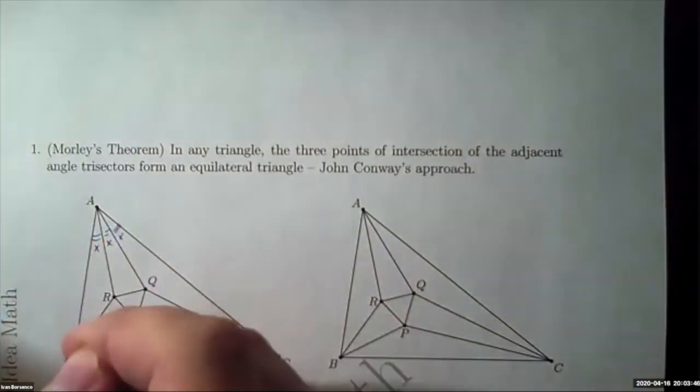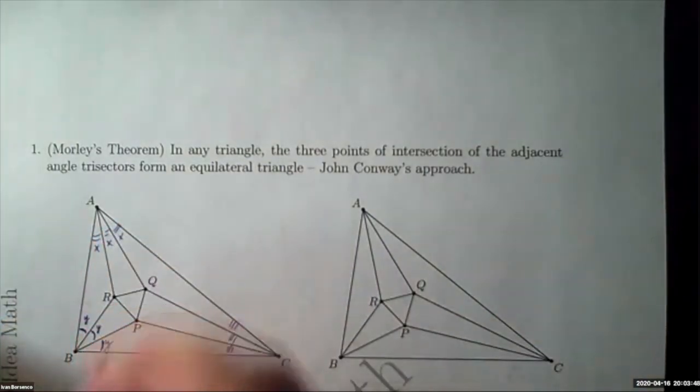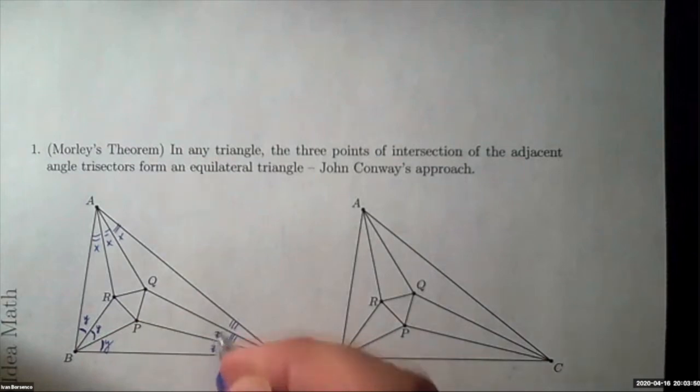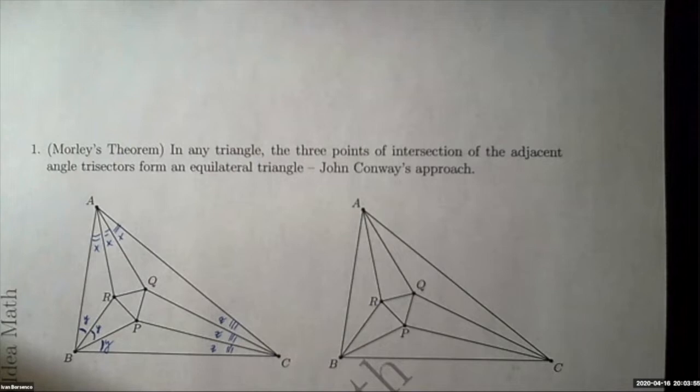He said, I can just construct this triangle now. In that way, he proved it, because ABC to construct this PQR is clearly uniquely determined. So if he can recover ABC, that has to be the triangle he wants to prove.